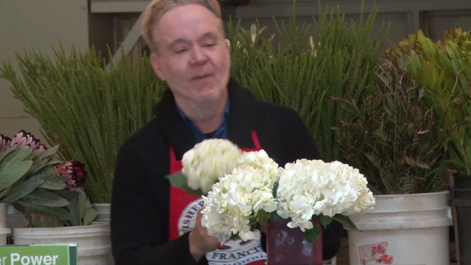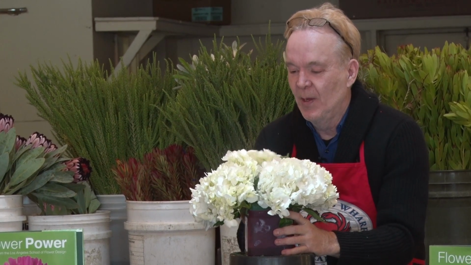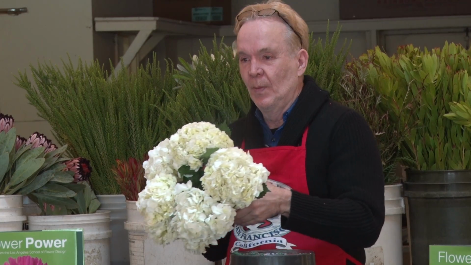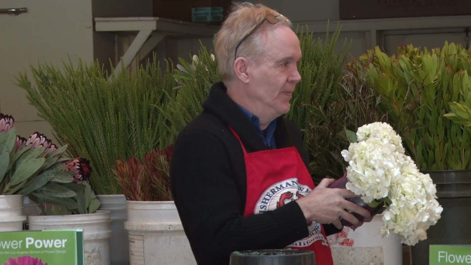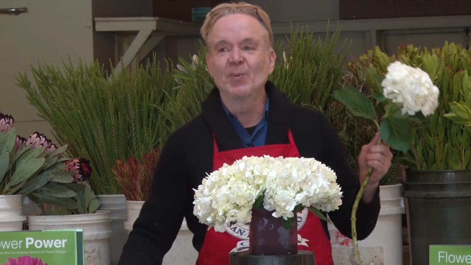Here's number 5. 1, 2, 3, 4. I could do one of these in 2 minutes if I was really clipping. There's number 5. Do you all see my little ring? 5-pointed star, right? Got it? Little pentagon of hydrangeas. Now I got 3 left. That's what the budget said.